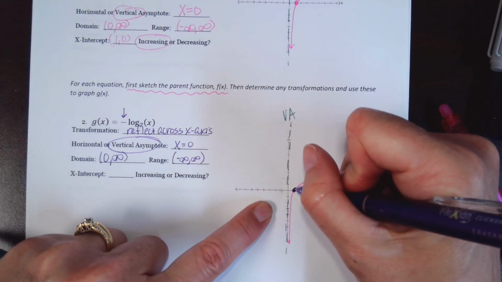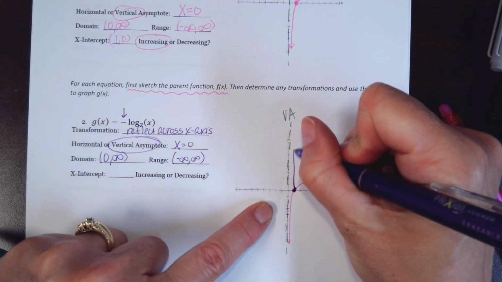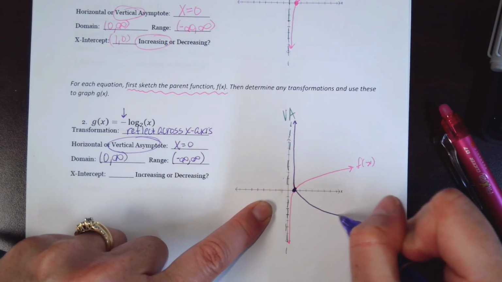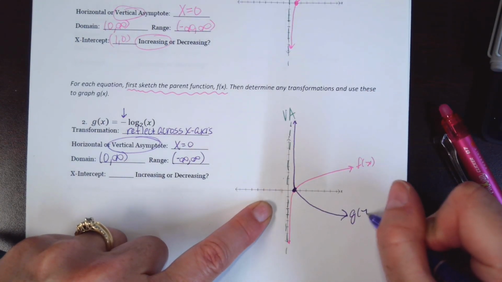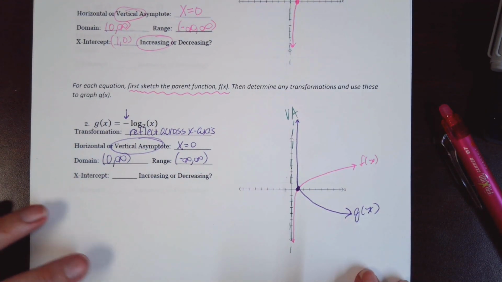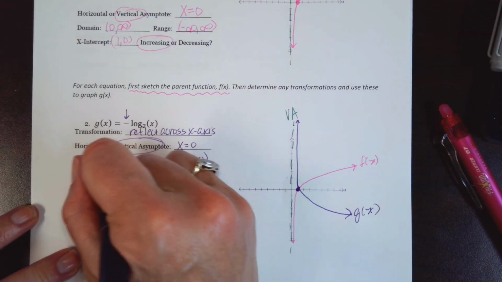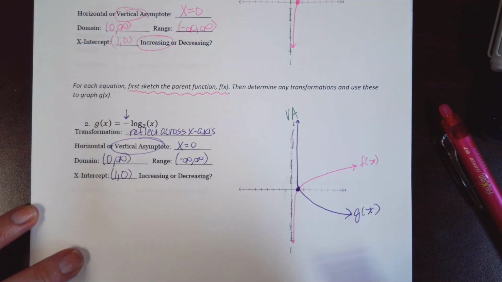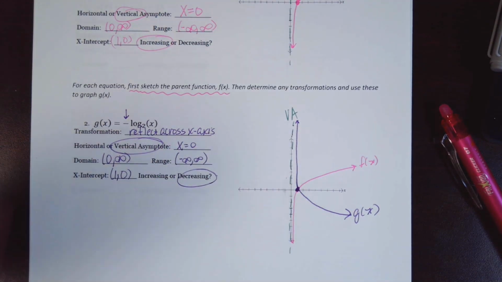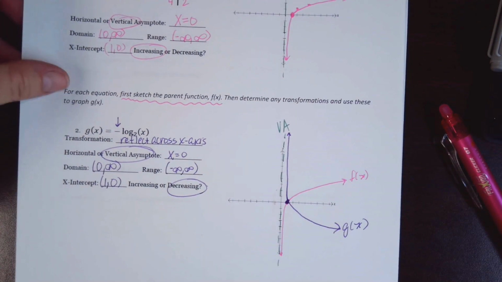What changes is that now the tail, as it approaches the asymptote, is going up, and my curve is coming down. So this is g of x. And if you don't have more than one color, make sure that you do dotted lines, label, whatever you need to do. So my intercept stays the same. It's still at 1, 0. This function, though, is decreasing. It changed directions, and now it's a decreasing function, not an increasing function.